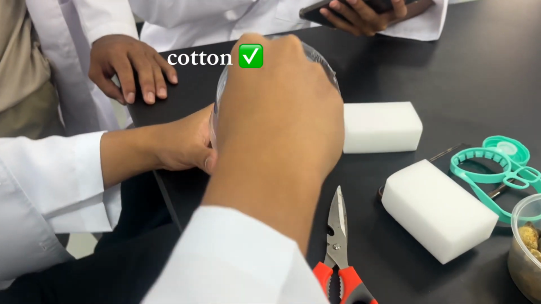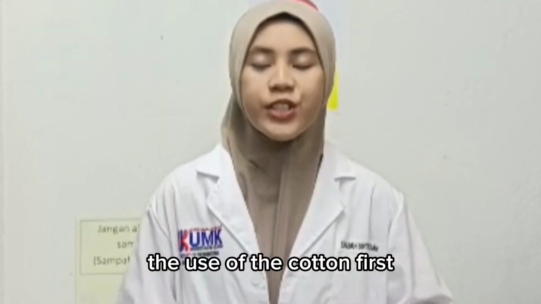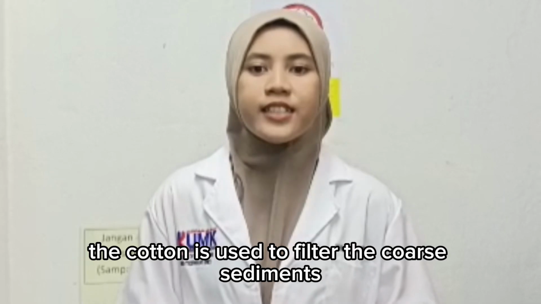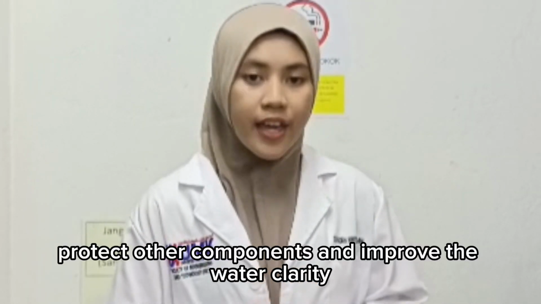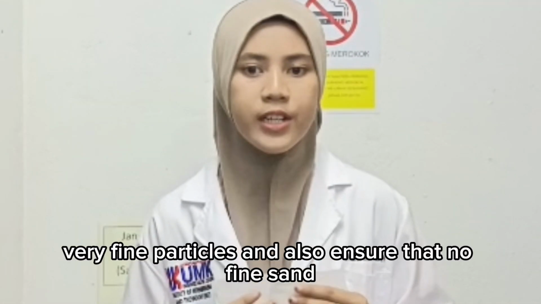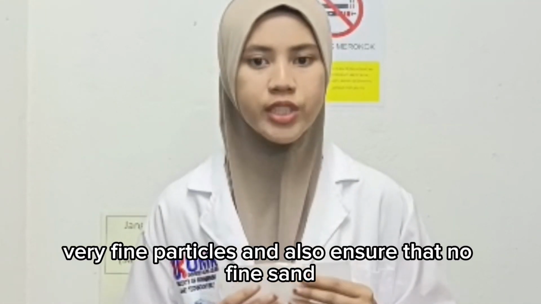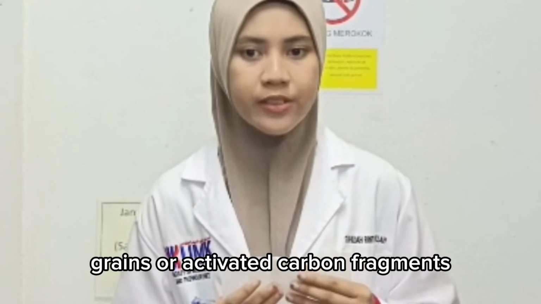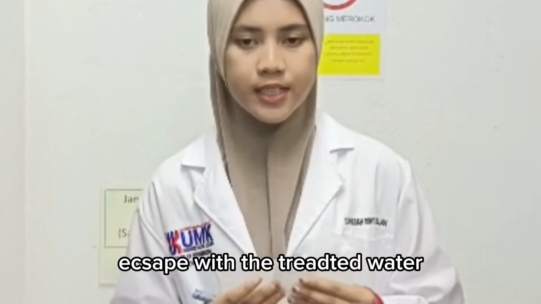At the bottom, we put cotton. The use of the cotton: first, the cotton is used to filter the coarse sediment, protect other components, and improve the water purity. The benefit of the cotton is to trap very fine particles and also ensure that no fine sand grains or activated carbon fragments escape with the treated water.